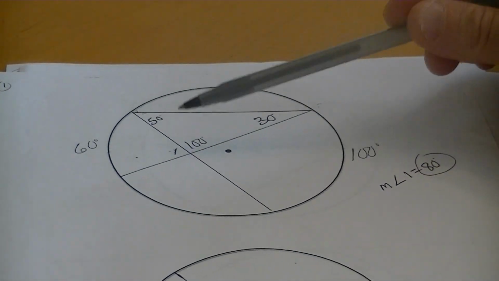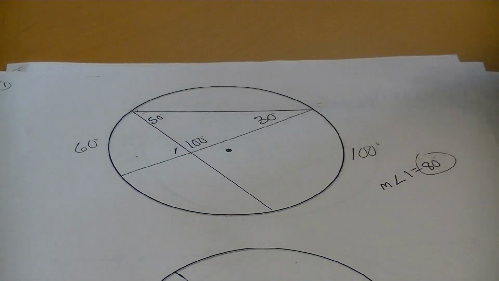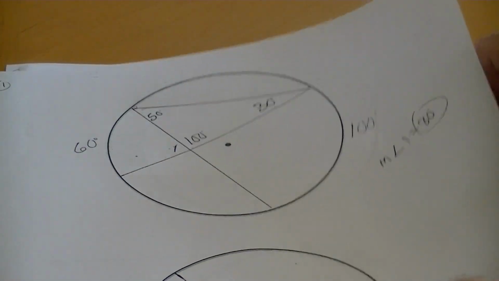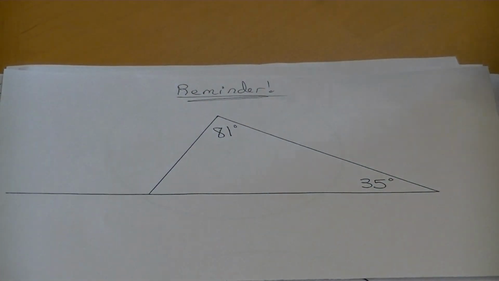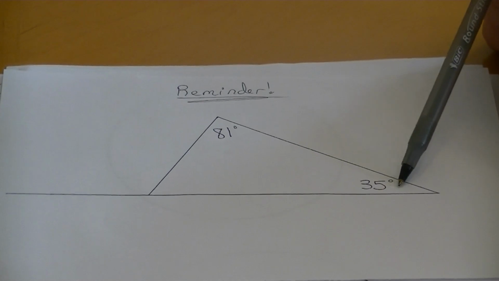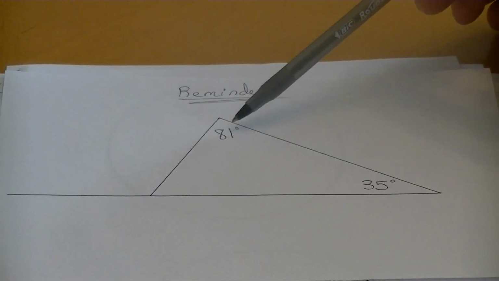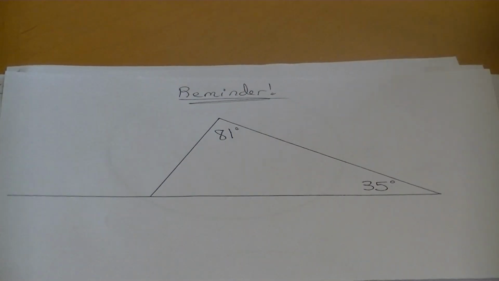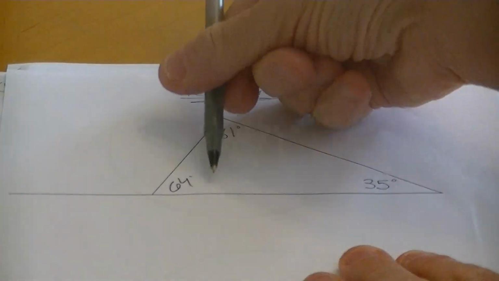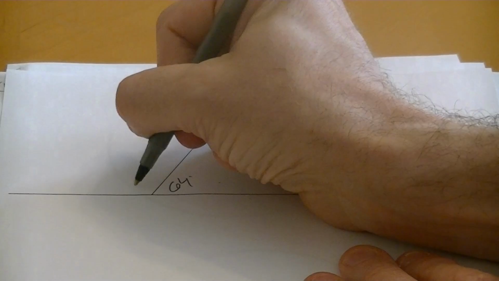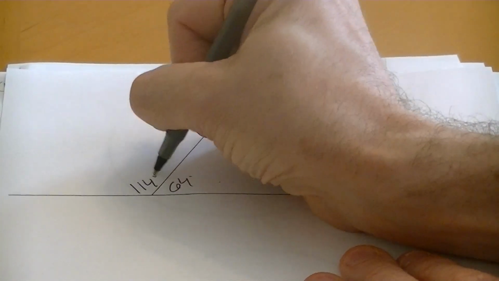Slightly faster way to get angle 1 is to use the exterior angle theorem, which I'm going to quickly remind you about here. On any triangle, if we know two angle measures, we can get the third one, so these two add up to 116. So 64 left over, and then the linear pair to that 64 would be 114.